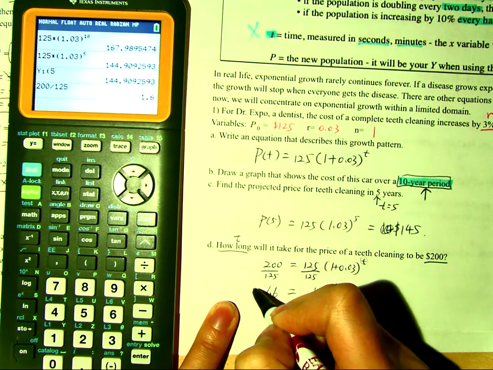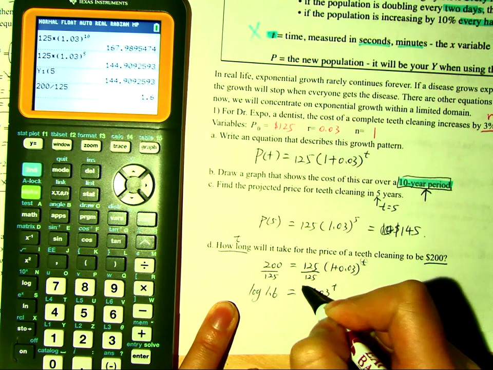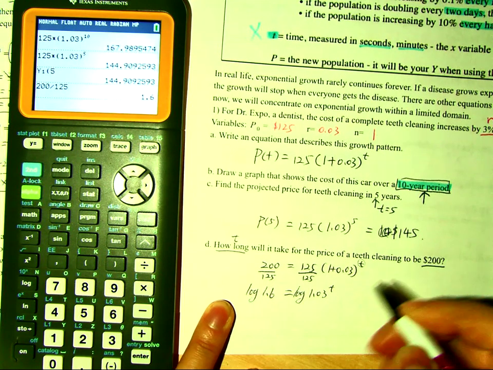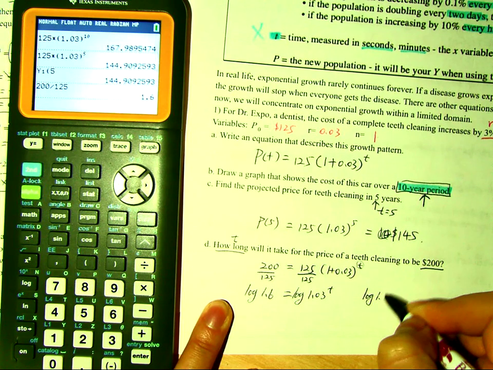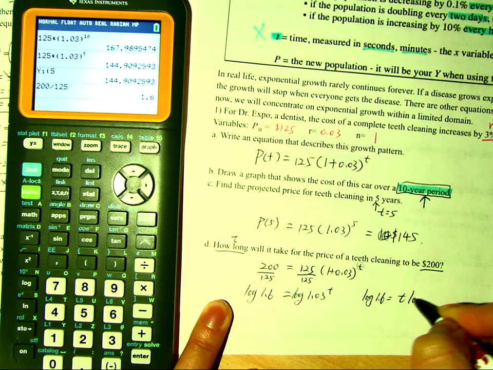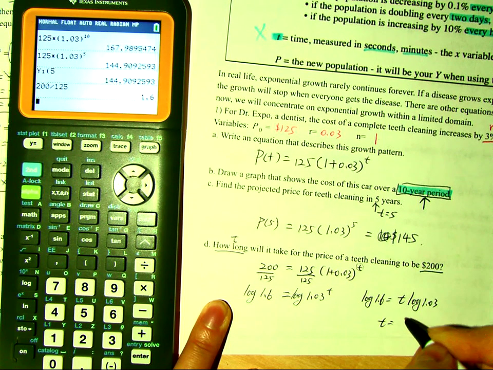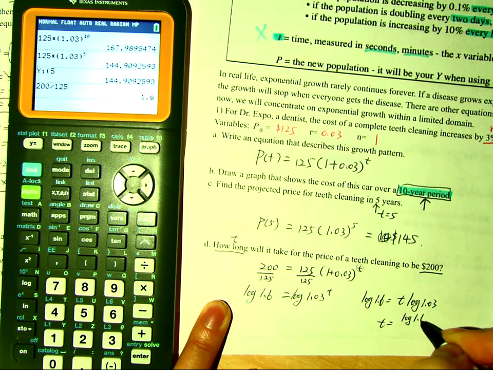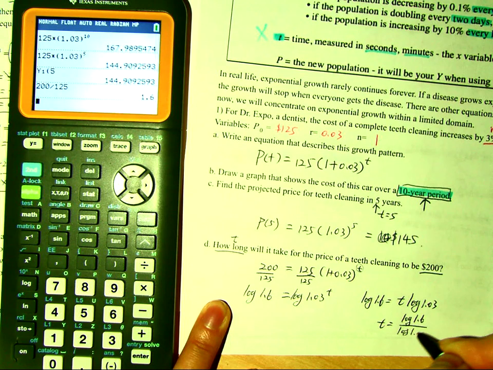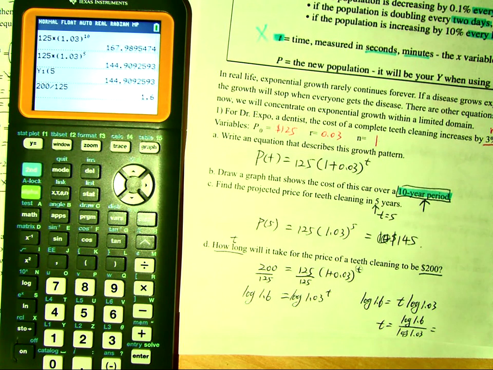And then I take log on both sides to make the log of 1.6 equal to t times log of 1.03. And when I solve for t, I just divide by this log 1.03. And then you're able to get the answer.